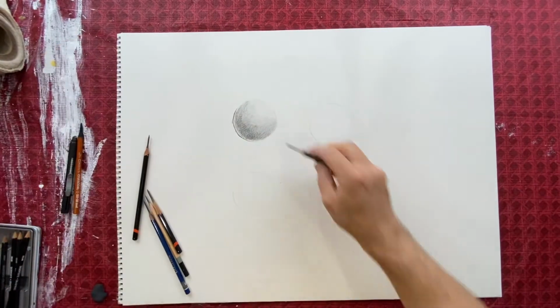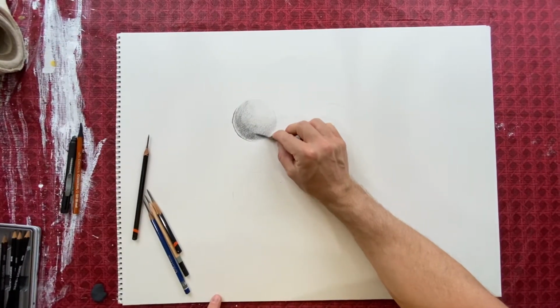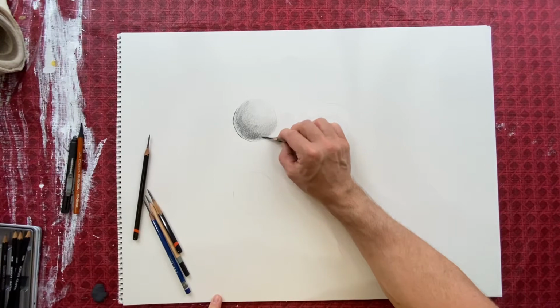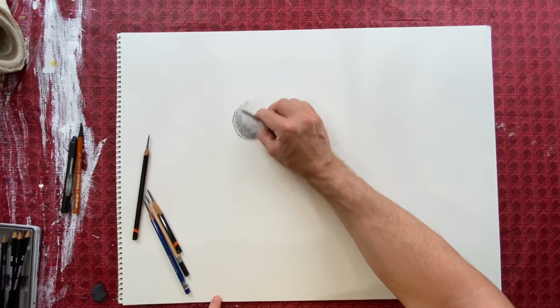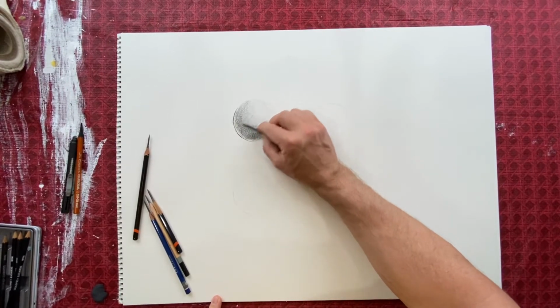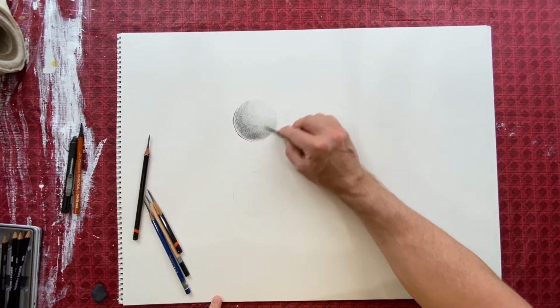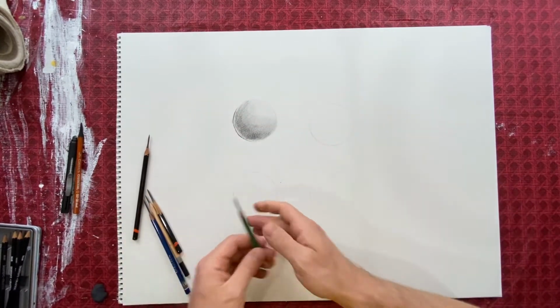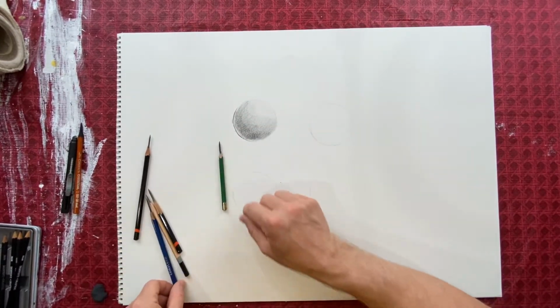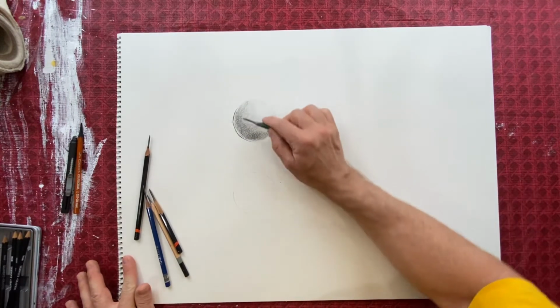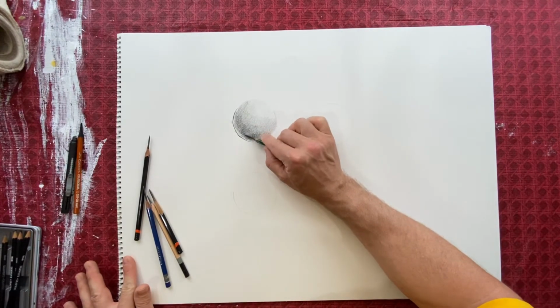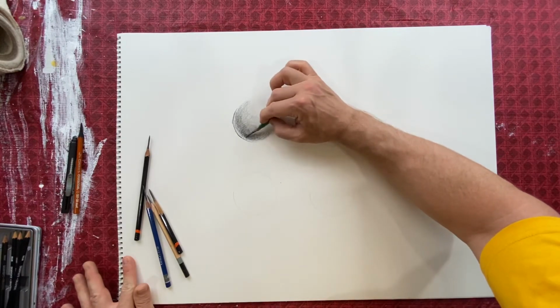All right. So one of the ways was this way, which is the one that we talked about last time, which is creating transitional value by layering your pencil tones over and over again to create subsequent layers to create the illusion of depth and space. And I'm being a little reserved with my core shadow. I probably could stand to darken it up a little bit.